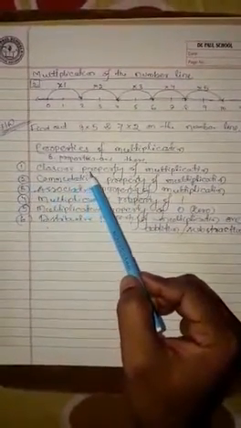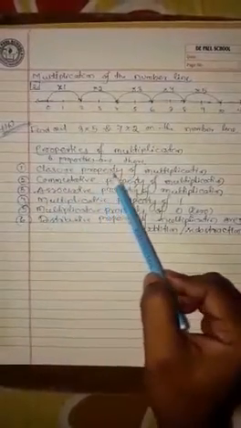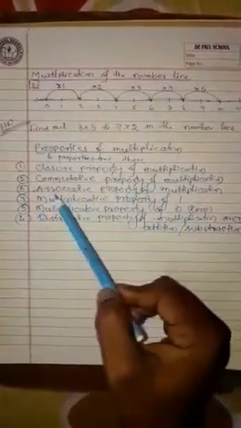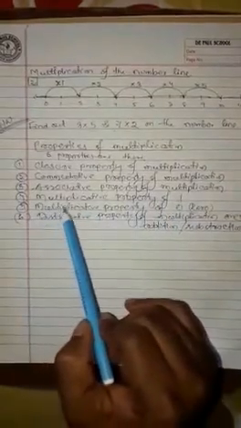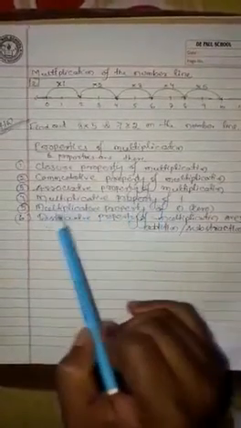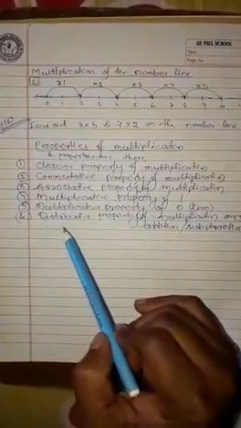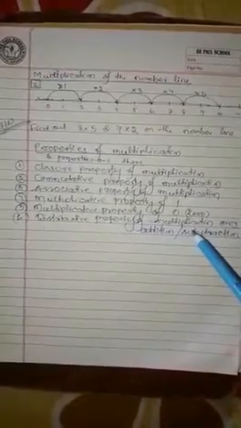There are 6 properties in multiplication. First one is closure property of multiplication, second one is commutative property of multiplication, third one is associative property of multiplication, fourth one is multiplicative property of 1, fifth one is multiplicative property of 0, then sixth one is distributive property of multiplication over addition or subtraction.